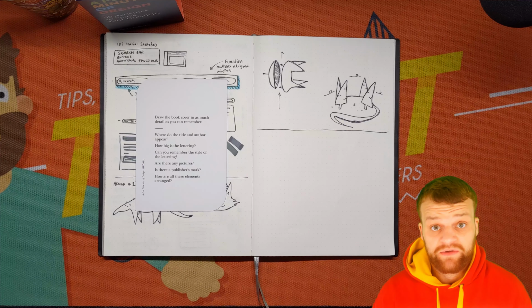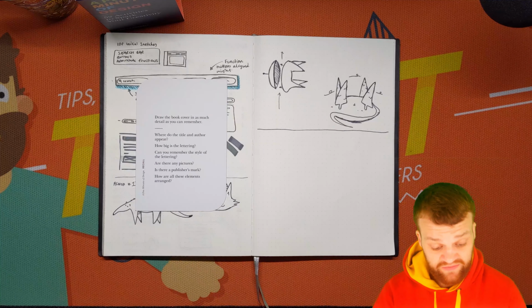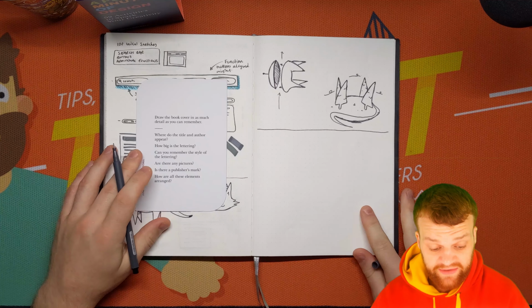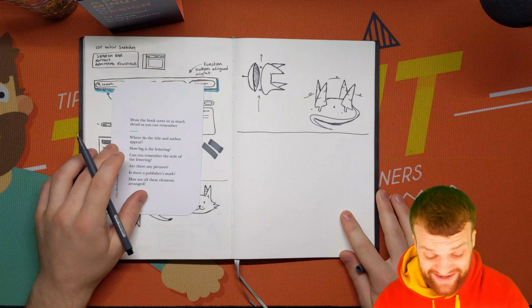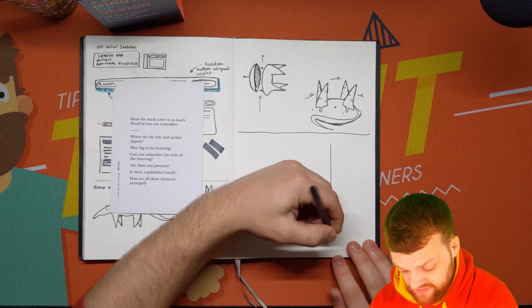Okay, so the last book I read was The Name of the Wind by Patrick Rothfuss. It was a reread. I've read it loads of times. It is one of my favourite books, and I can kind of remember how the cover looks. So let's give it a go. First things first, we're going to draw the rectangle.